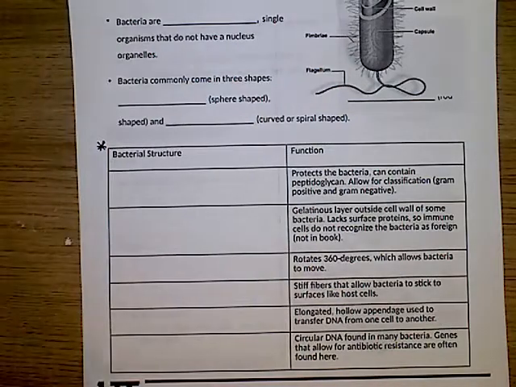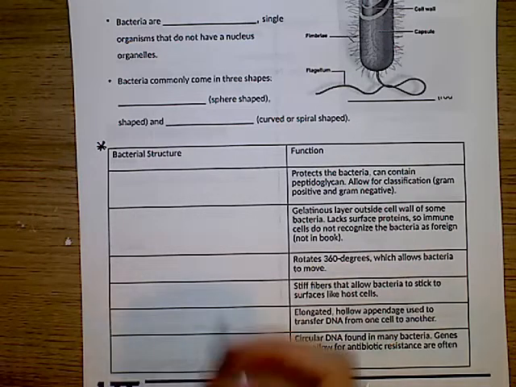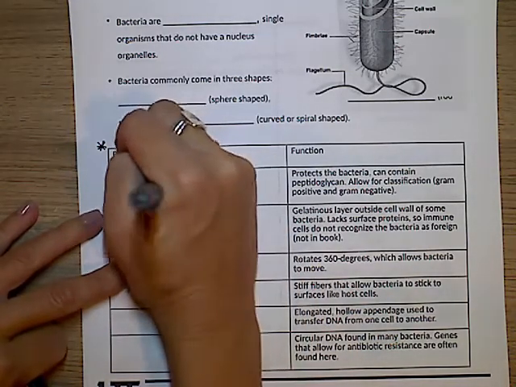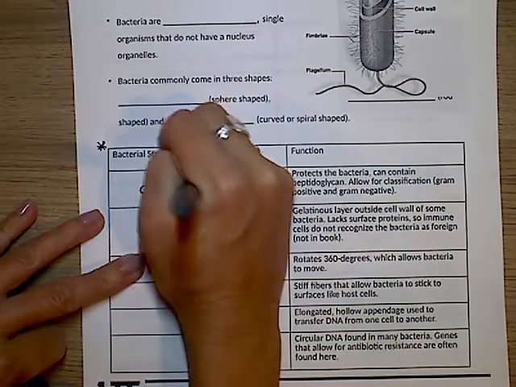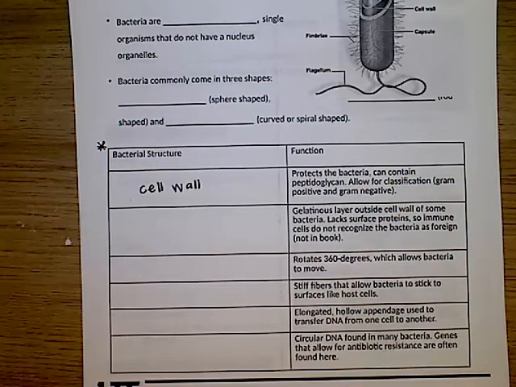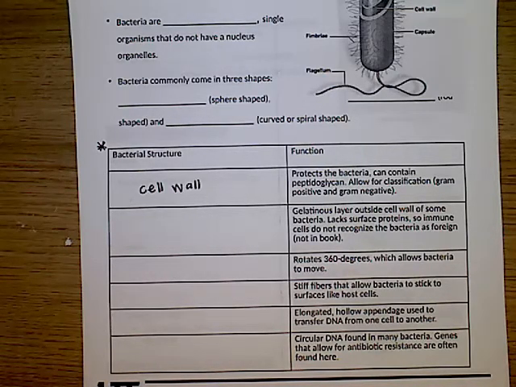So we're going to talk about bacterial structures and their functions. So the first one is the cell wall. All bacteria have cell walls, and this protects it and usually contains a molecule called peptidoglycan. And this allows for classification between gram-positive and gram-negative, which we'll get to in a minute.